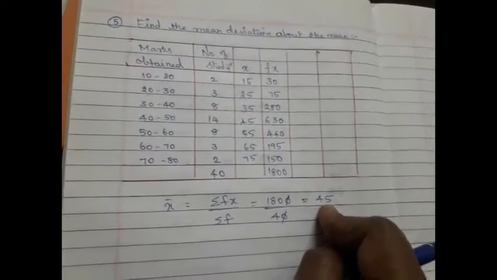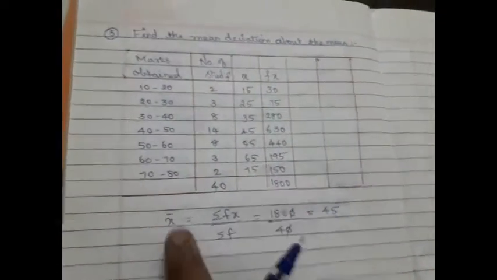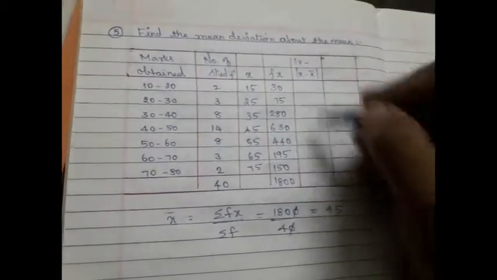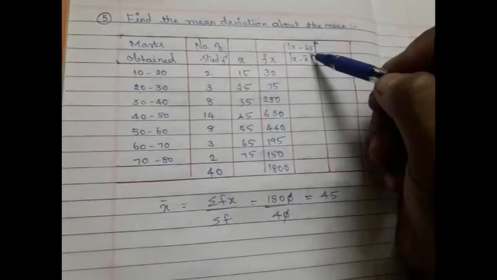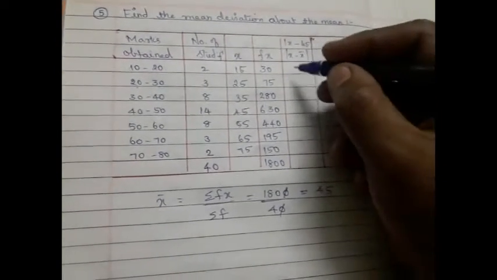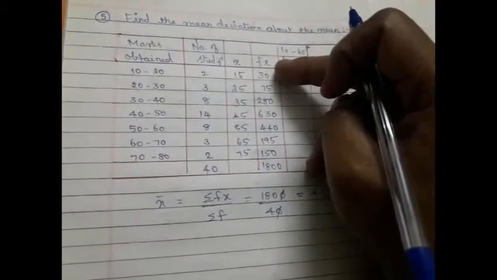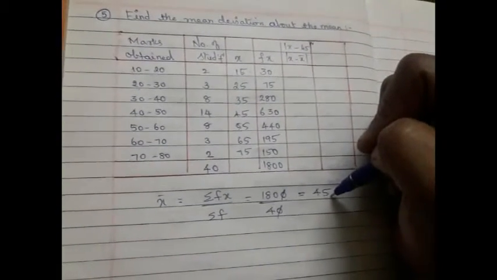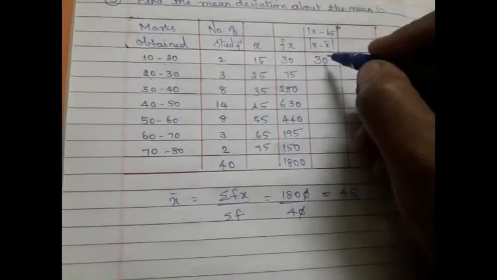After finding the mean, what is the next step? We have to find the deviation of all these x values from x bar and its absolute value. So modulus of x minus x bar, which means modulus of x minus your x bar, which is 45. So we have to subtract all the x values from 45, and even if we get negative values, we are going to write them with a positive sign only. That is called absolute value, right? Now what is 15 minus 45? 15 minus 45 is minus 30. So we are going to write plus 30 since we are going with absolute values.